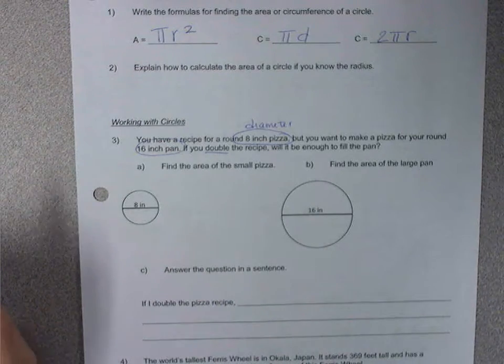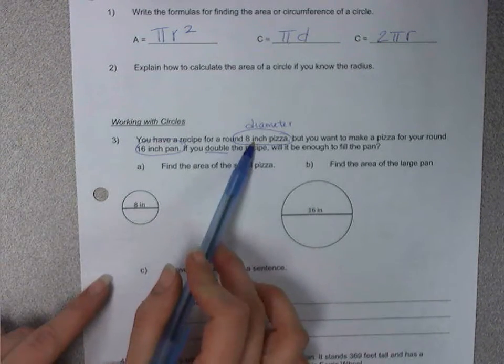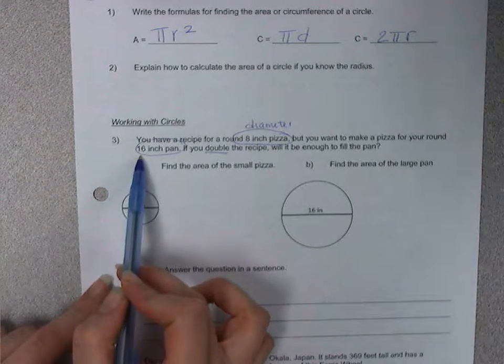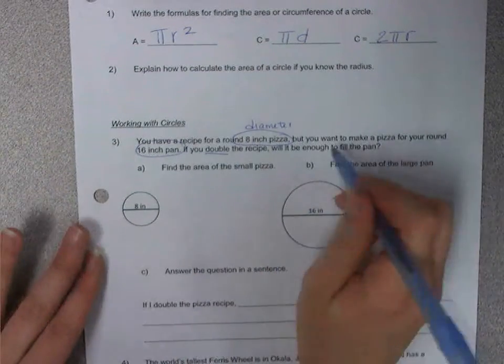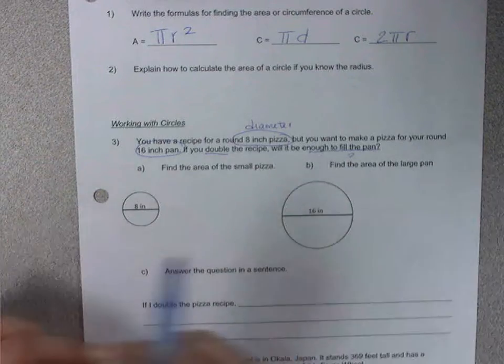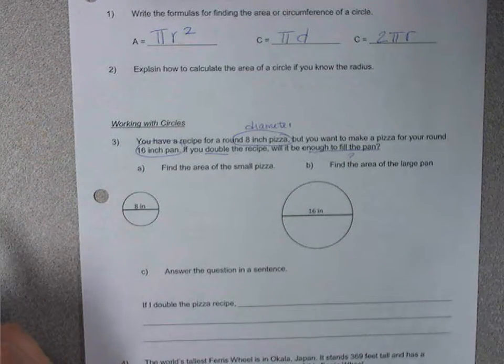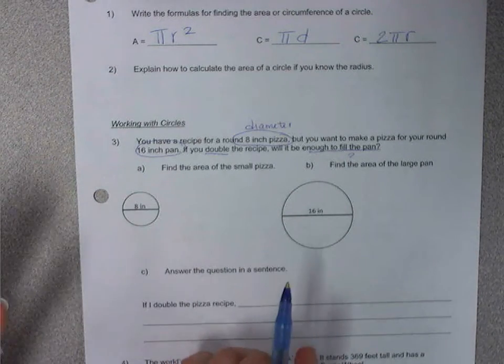Seems like it makes sense, because if you double 8, you would get 16. But we're not looking at diameter here, right? We're looking at, will it be enough to fill the pan? So we want to know how much space, or what's the area of our pan.